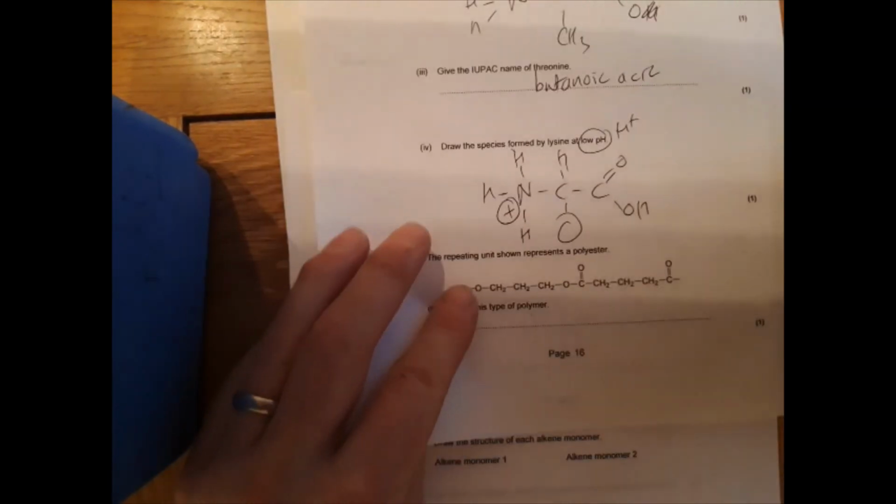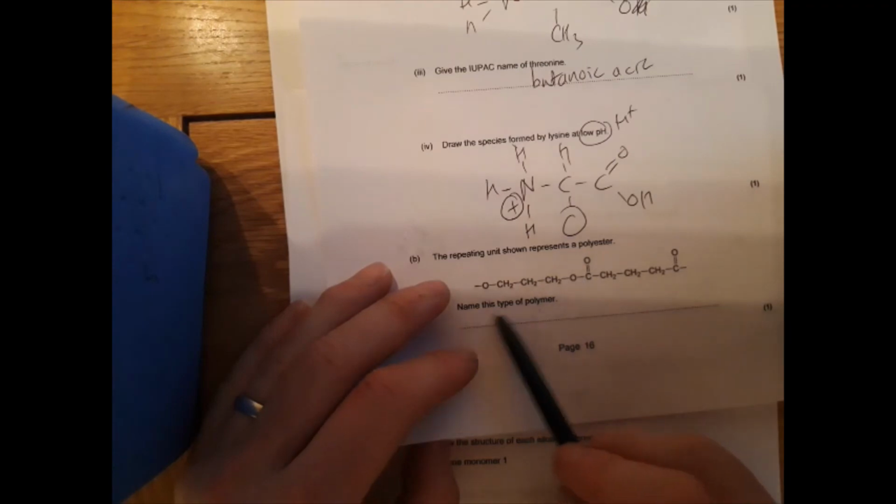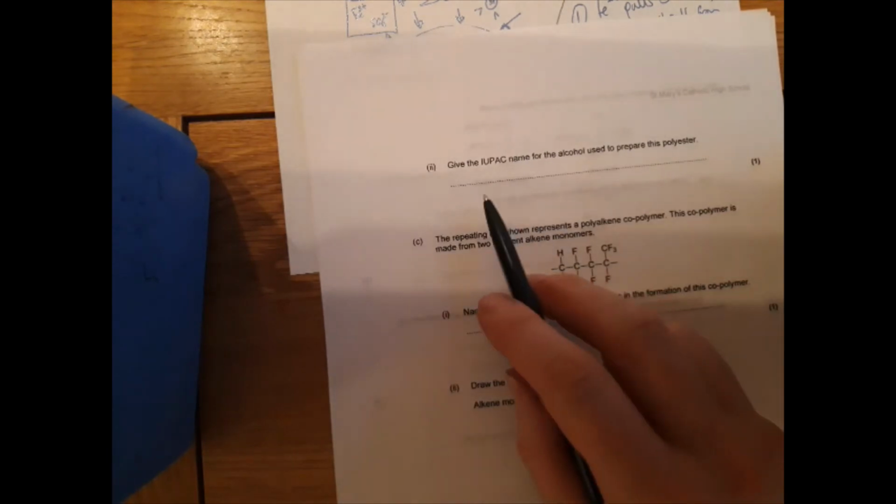The repeating unit, right, name this. The repeating unit shown as a polyester, name the type of polymer. Well, you can't say polyester, so condensation polymer. I don't know if you've done them yet. The mark scheme says allow polyester. The repeating unit shows a polyester. What type of polymer is it? A polyester. Right. But it's condensation polymer or polyester. Give the IUPAC name for the alcohol used to prepare this polyester.